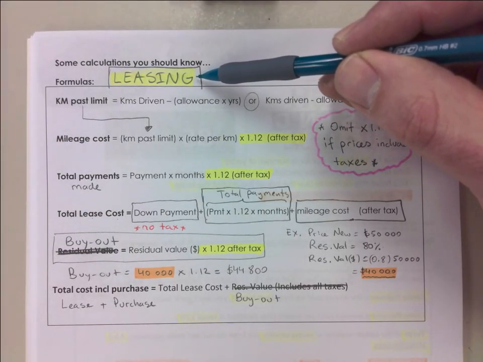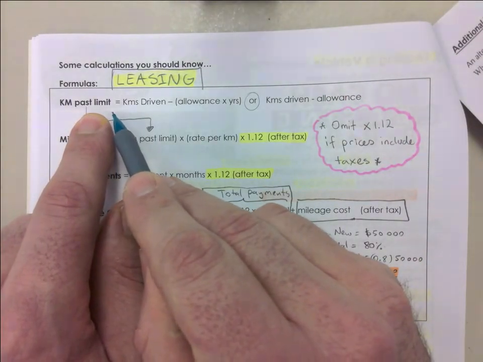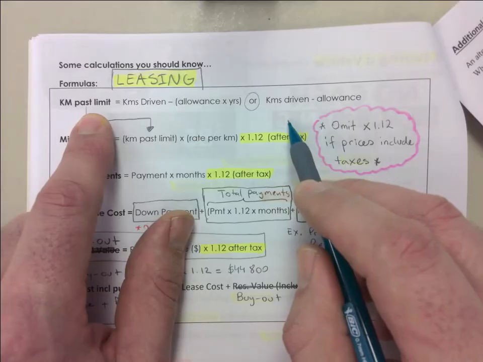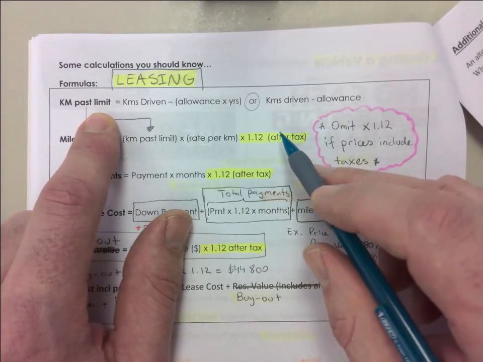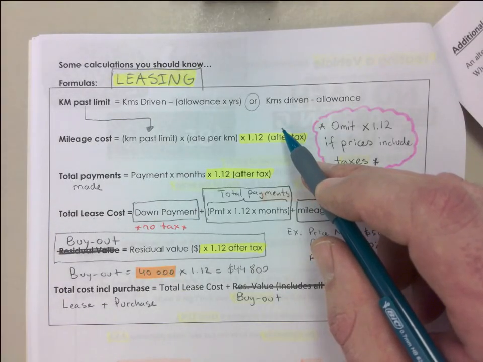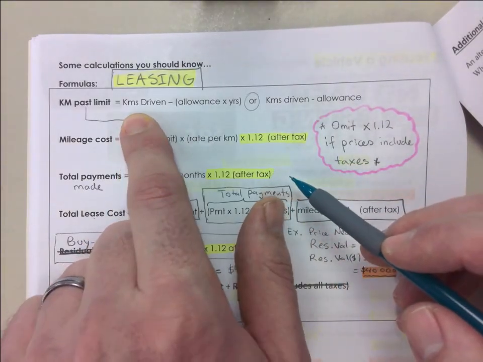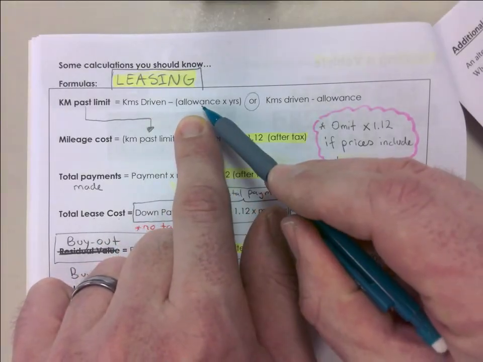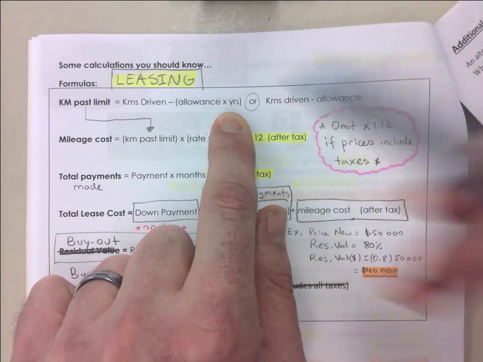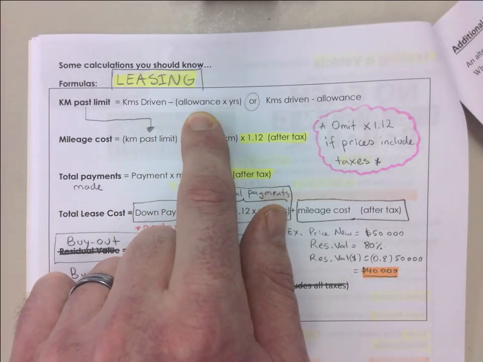Thank you. Leasing. We need to take into account possible mileage charge. There's always a limit. If you sign a lease contract, there's a limit on it because it's the biggest factor affecting the value of the car. And so they don't want to lose money, obviously. So you have two scenarios where they may give you an allowance, and you need to multiply that allowance by the number of years that you're leasing for. So you'll figure out how many kilometers you went over.